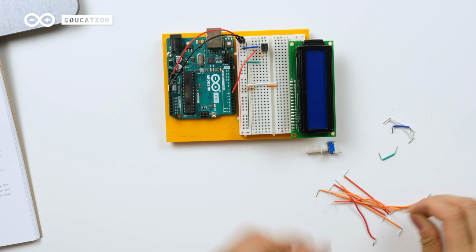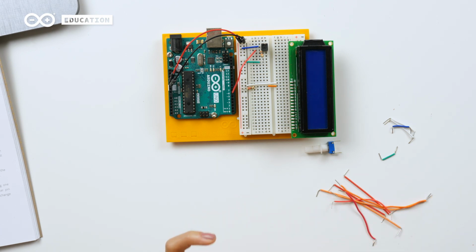Next, we'll connect the data pins, which are used to send character data to the screen. We will use data pin 4 to 7, and they'll go to digital pin 2, 3, 4, and 5.